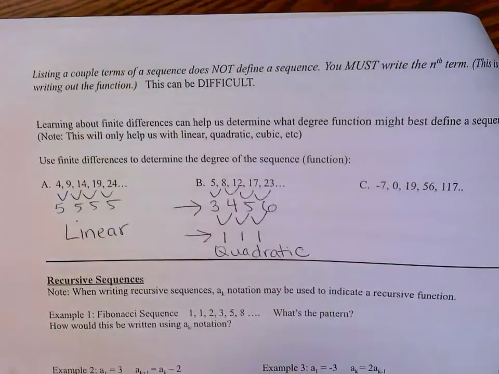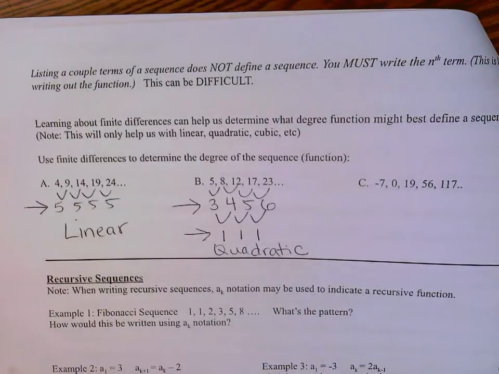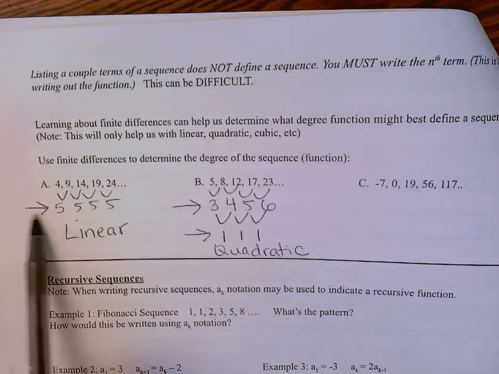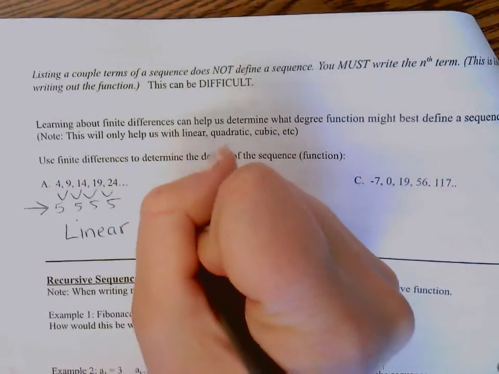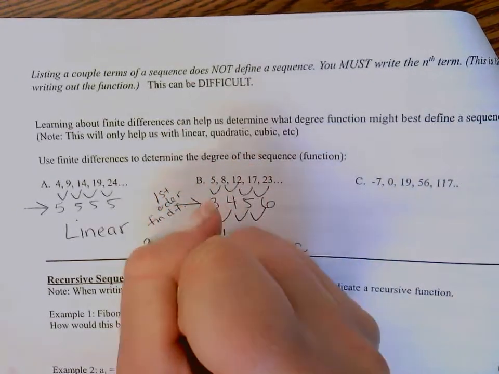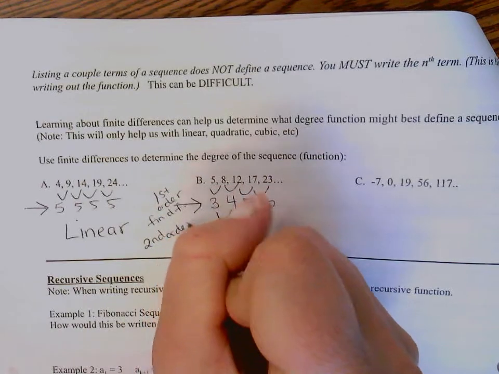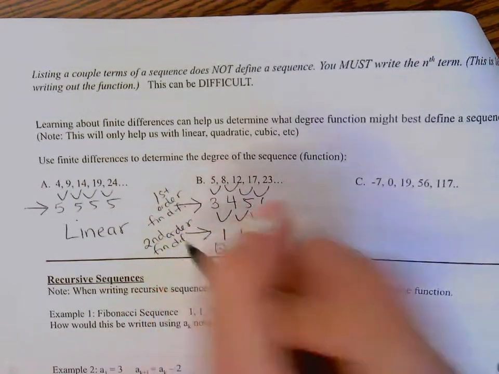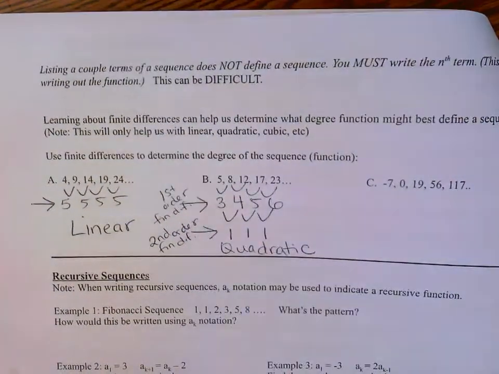Because this was constant after the first level, it's called a finite difference. This is called first order finite difference. This is called second order finite difference. That was constant. This is a quadratic.